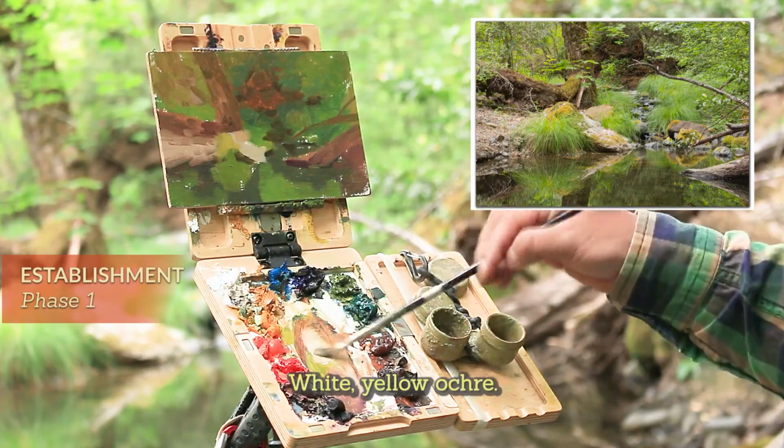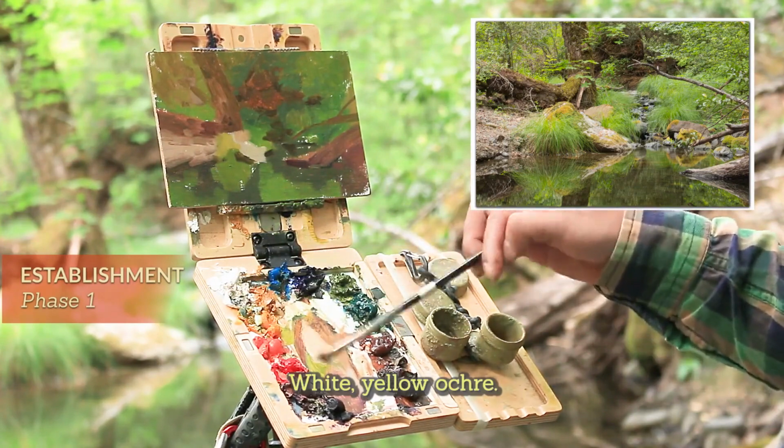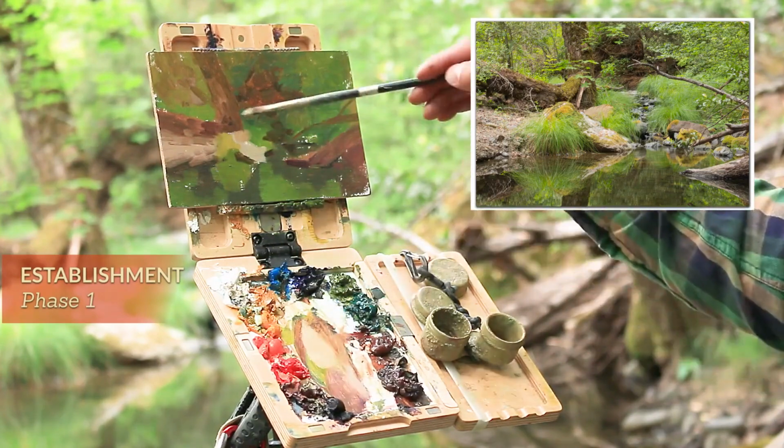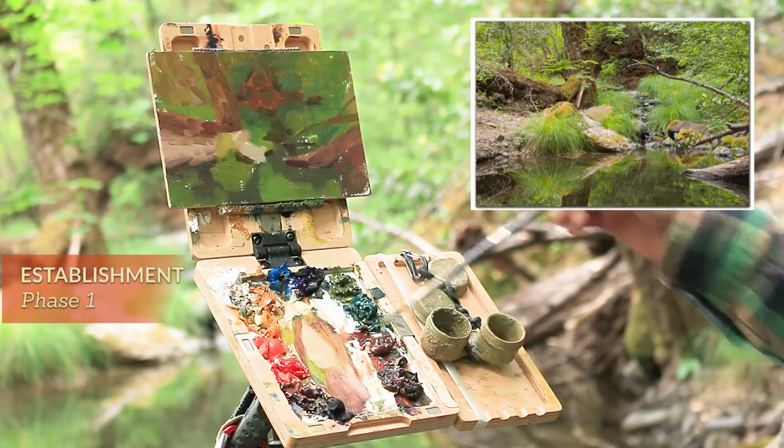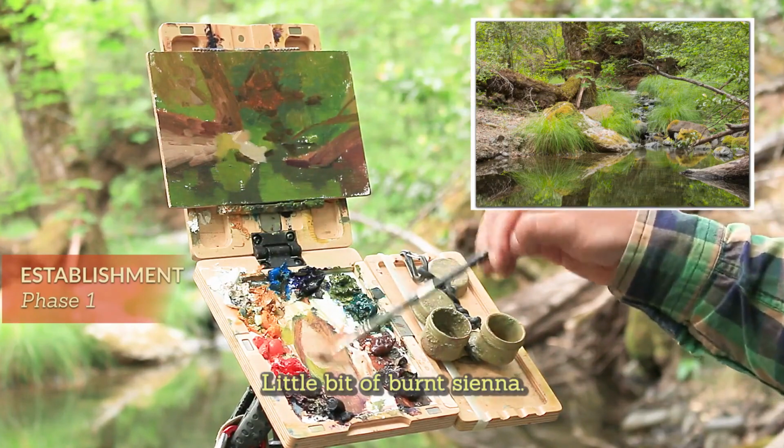Some white, yellow ochre, a little bit of burnt sienna.